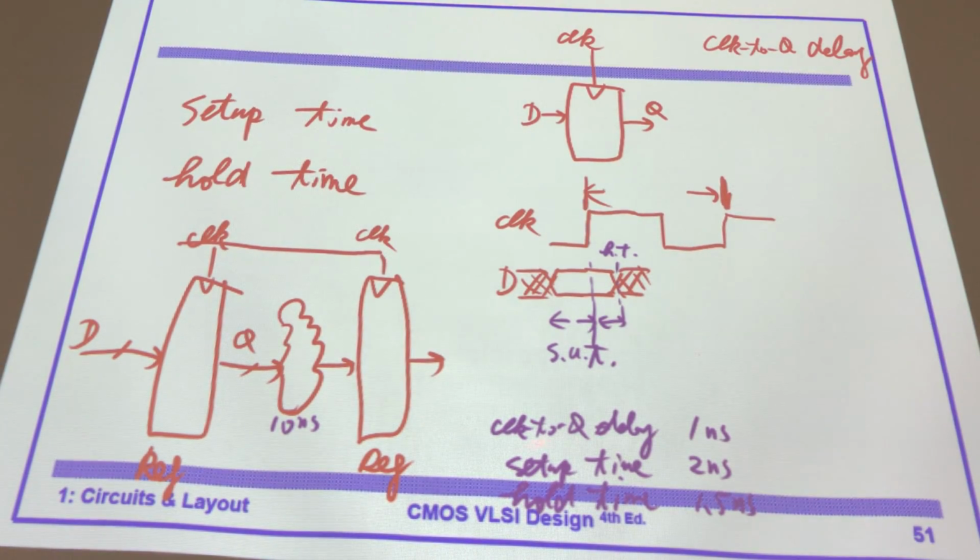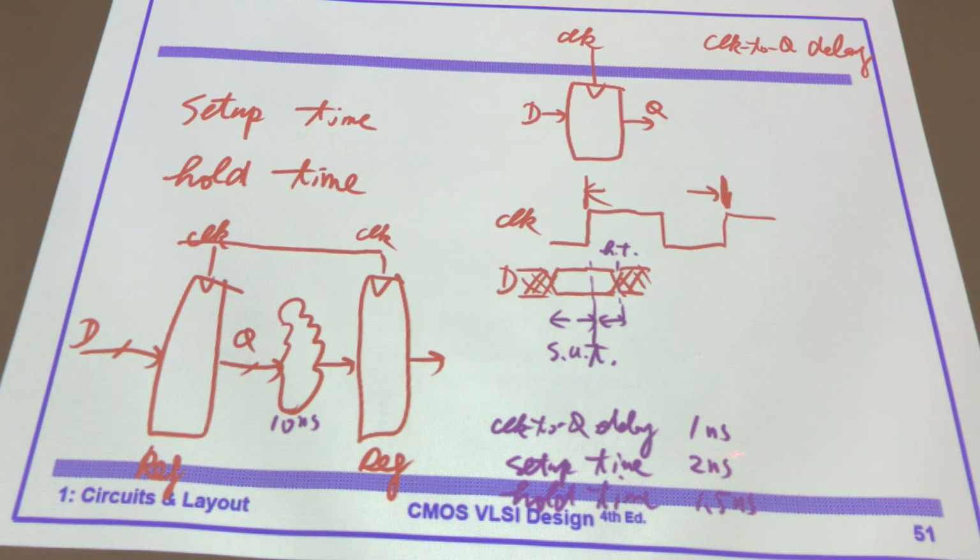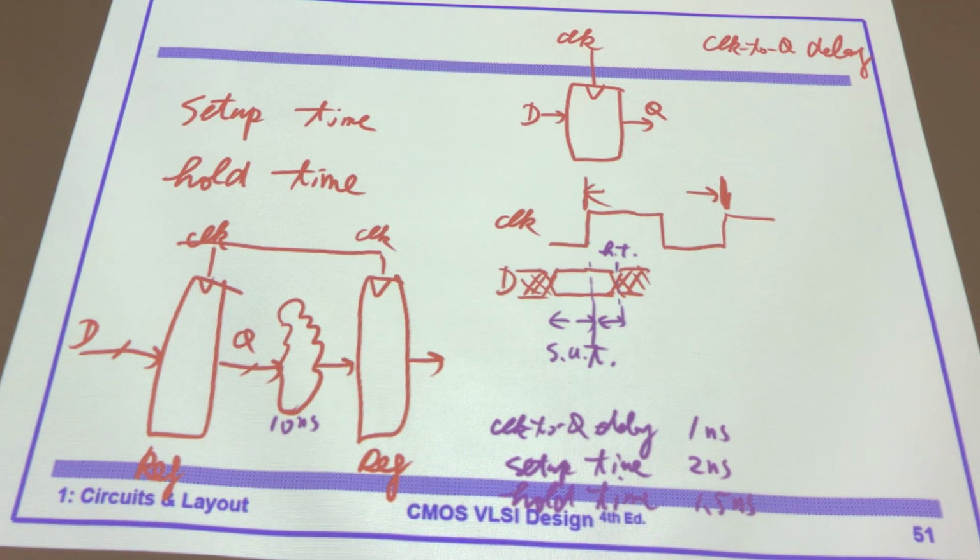One millisecond for clock to Q delay, 10 milliseconds for the combinational circuit. The minimum setup time is 2 milliseconds. Minimum hold time is 1.5 milliseconds. So what is the minimum clock period? And this is a very important question in circuit design.